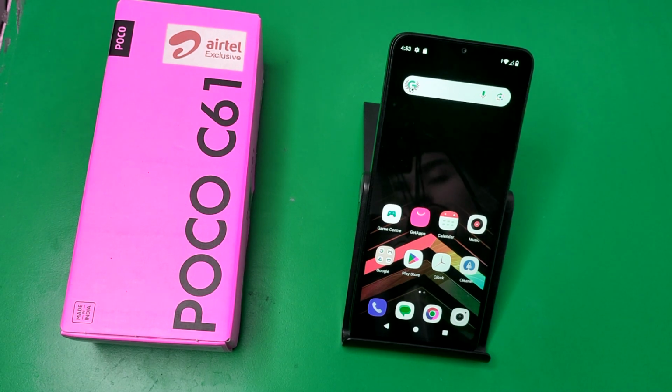In this video I'm going to tell you how you can disable or remove background data in apps, how you can stop background data in your apps in a Poco smartphone.